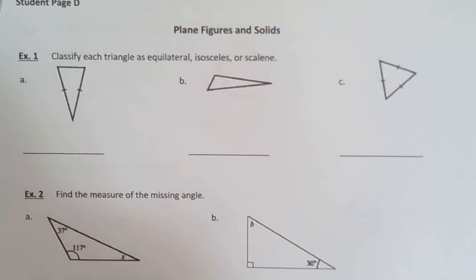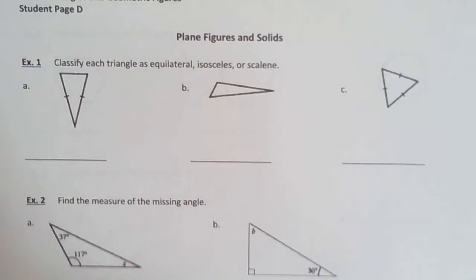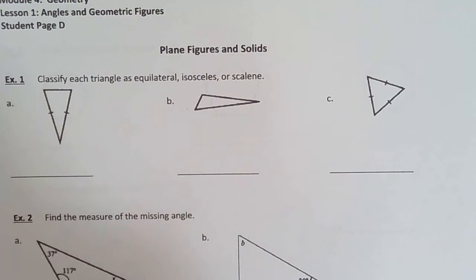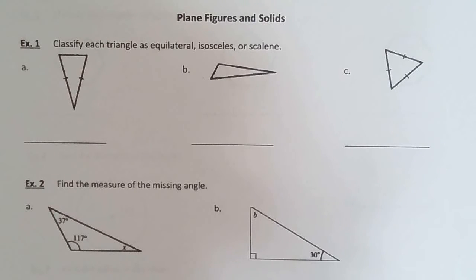This is plane figures and solids. So module 4, lesson 1, plane figures and solids. And this will be the last one we have in lesson 1. And then we're going to skip lesson 2. We do a little brief thing in lesson 3, and then we'll go on to 4 and 5.